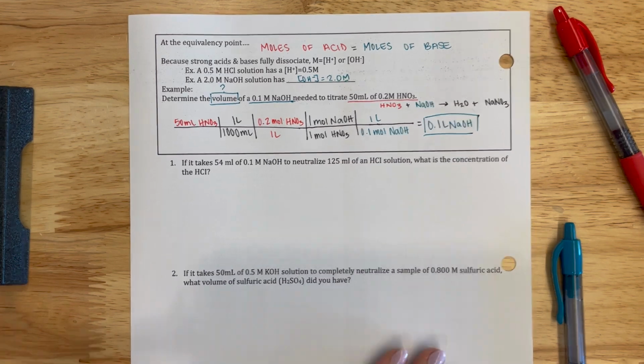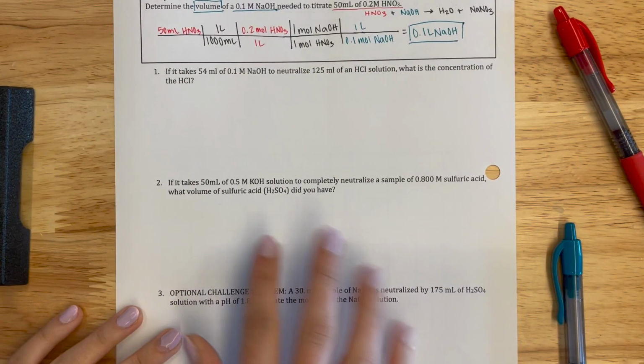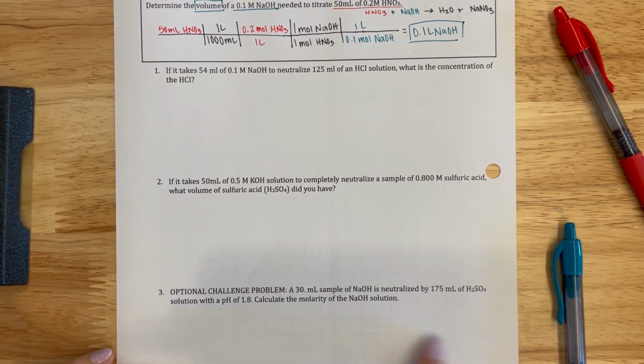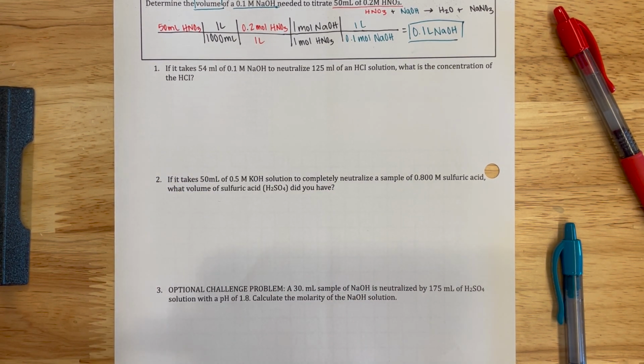Now, what is your homework? You have to do this graph on the front. You have to do 2 of these practice problems. The third one is an optional challenge problem, right? That means that you do not have to complete it. The rest of your class time, and you should have lots of it, like almost an hour and a half, should be spent on doing this worksheet and getting your pre-lab prepped for next class.